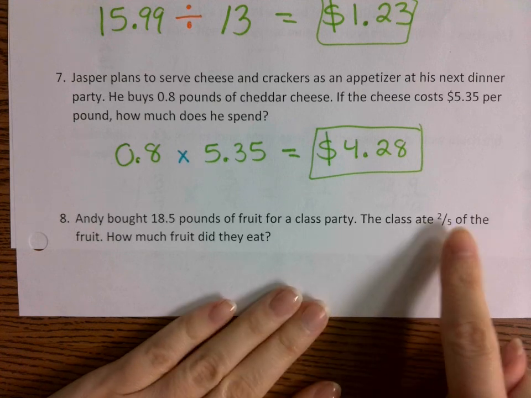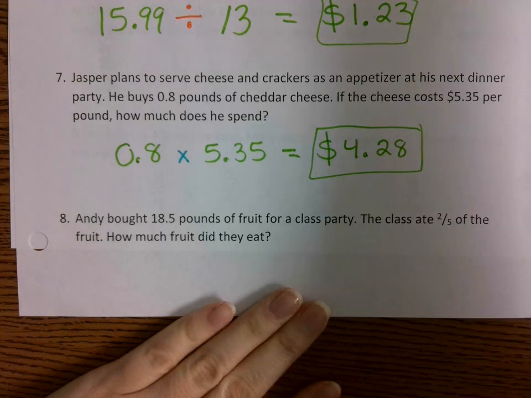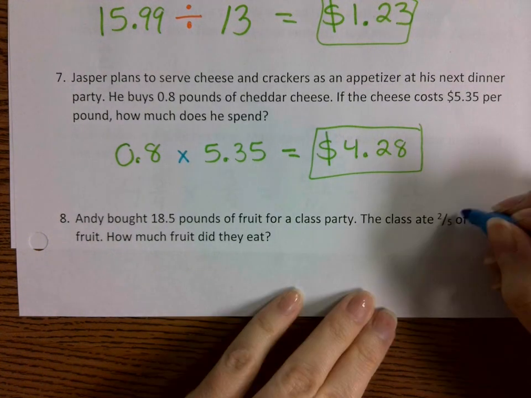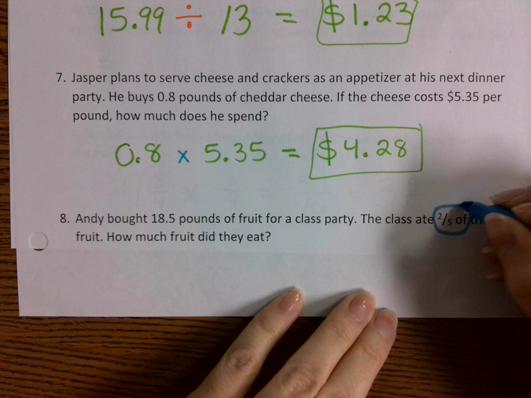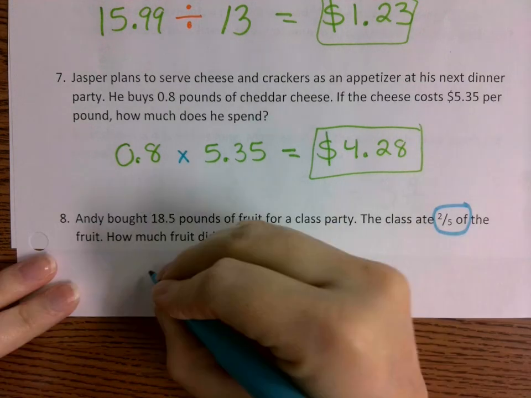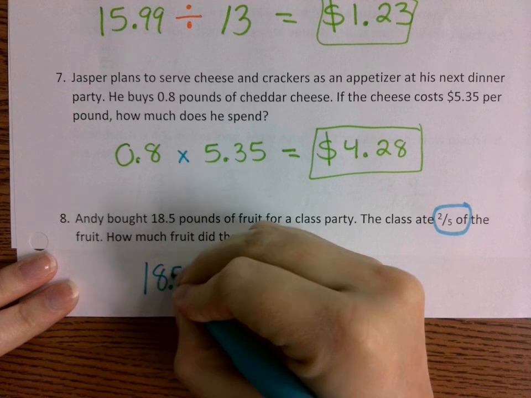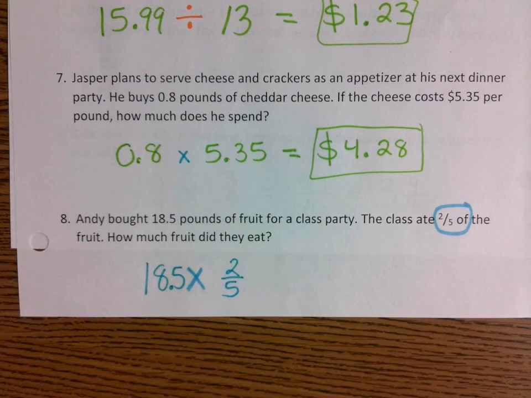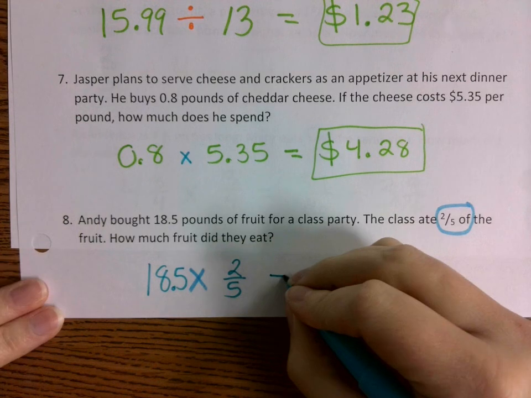If we've got a fraction of, that is going to imply multiplication. We are going to take 18.5 and multiply it by 2/5. So 18.5 times 2/5. What is that going to come out to? 7.4. So we're going to get 7.4 for our answer for the last one.